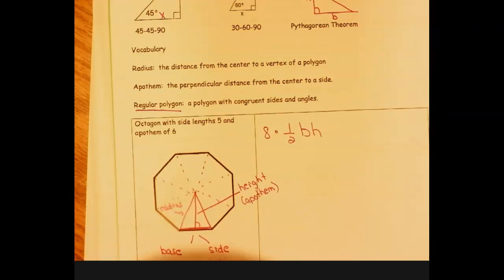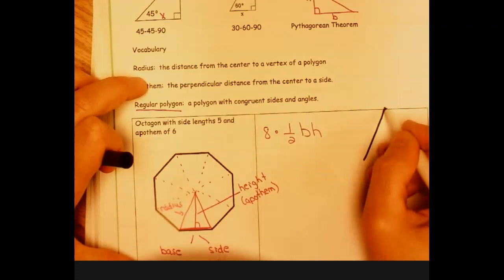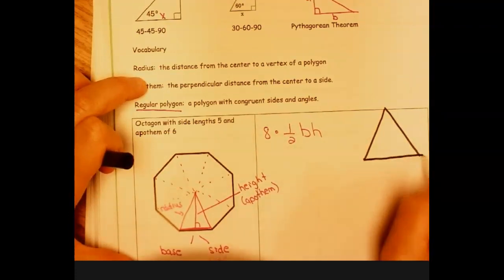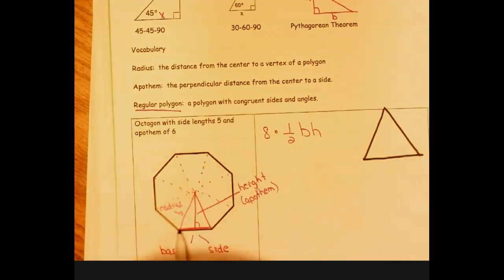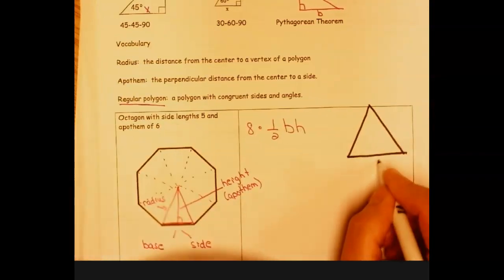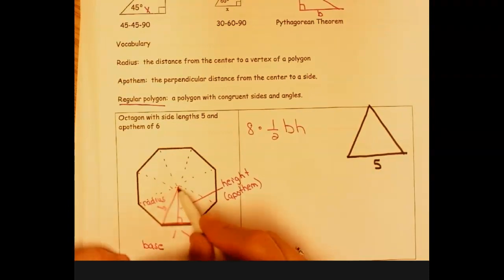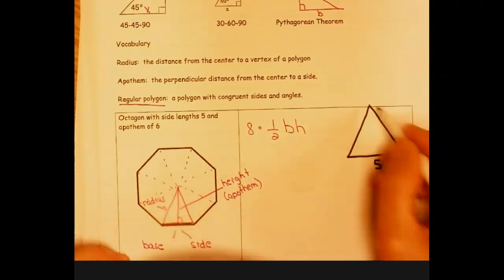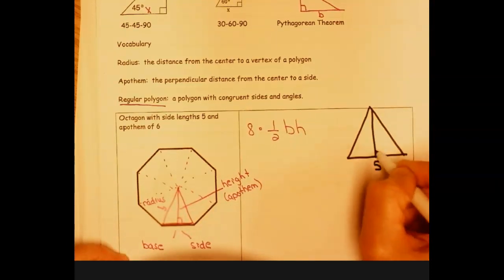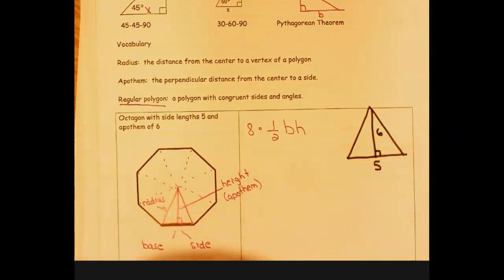So let's look at this particular case, and what I'm really going to focus in on is just that triangle. And I'm just going to redraw that triangle over here. It tells me the side length is 5. That means this length here is 5. So with respect to my triangle, this length is 5. It tells me I have an apothem of 6, which is this distance right here. So inside my triangle, I have that height to be 6.